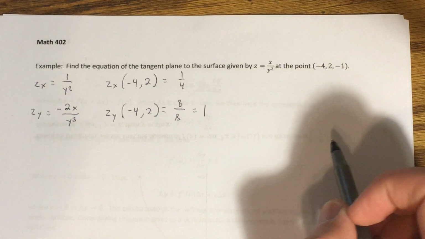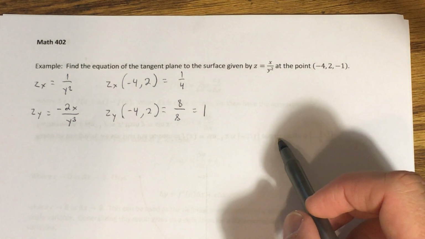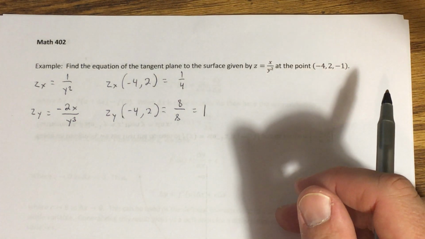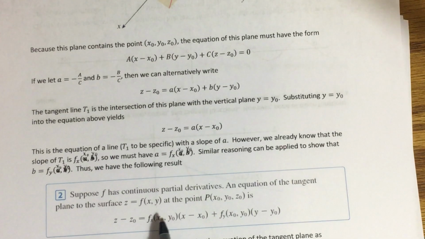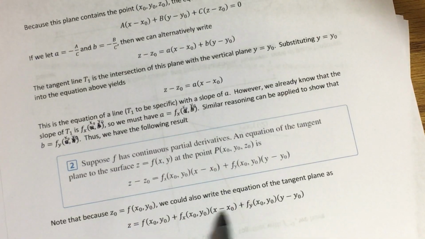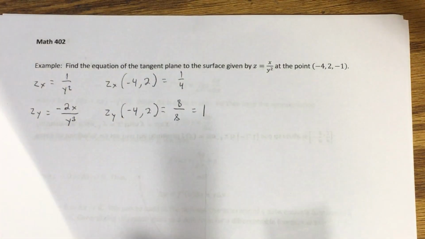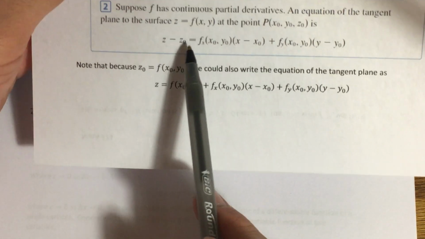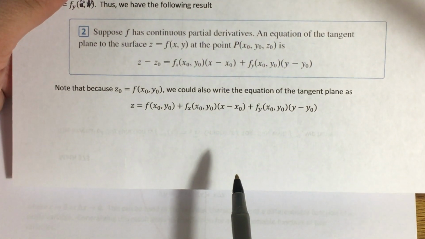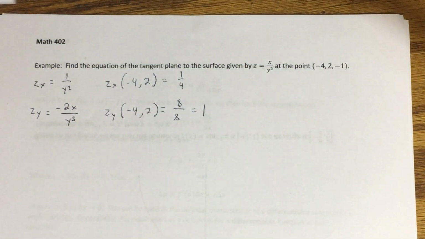So putting all of this together, what would the equation of our tangent plane be? And again, remember, we can use either this form or this form. It doesn't really matter. So I'm going to use this form, the one that's given in your book, z minus z naught.